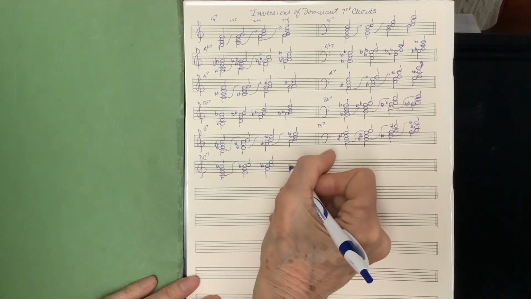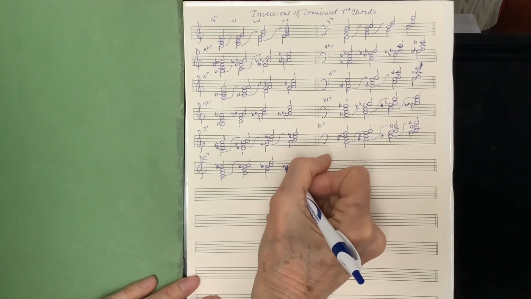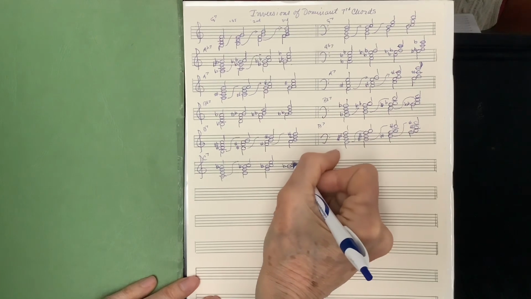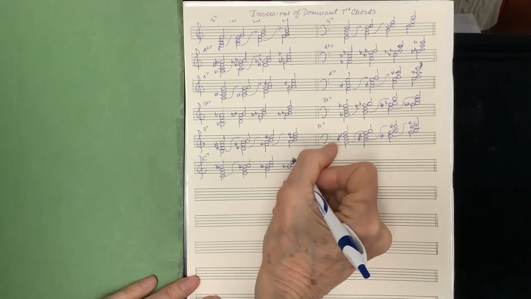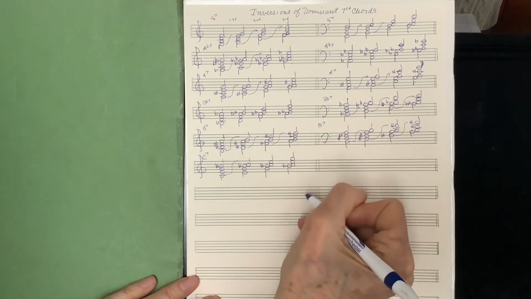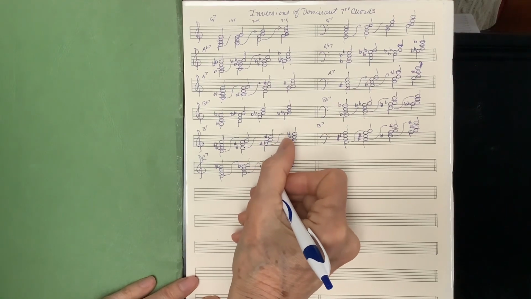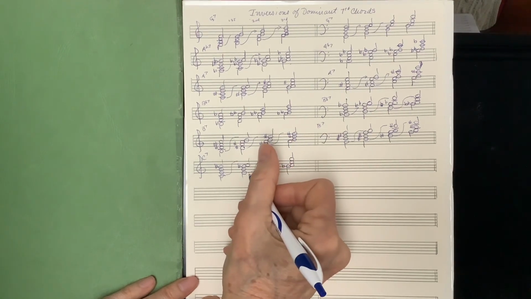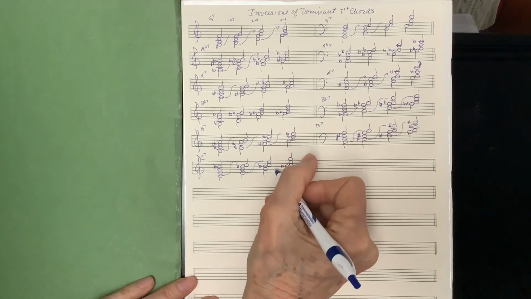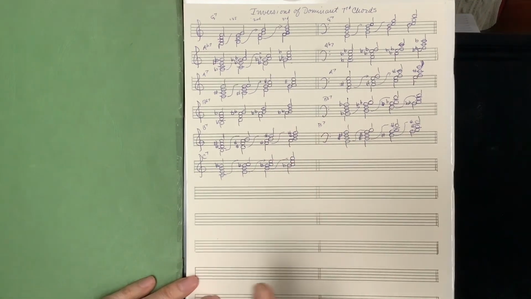And then third inversion is B flat, the 7th, on the bottom with the triad right on top of it, the C triad, that is. Okay, here the E comes up. The E, which was once on the bottom, is now on the top of the next inversion. The G, which was once on the bottom, is now on the top of the next inversion.